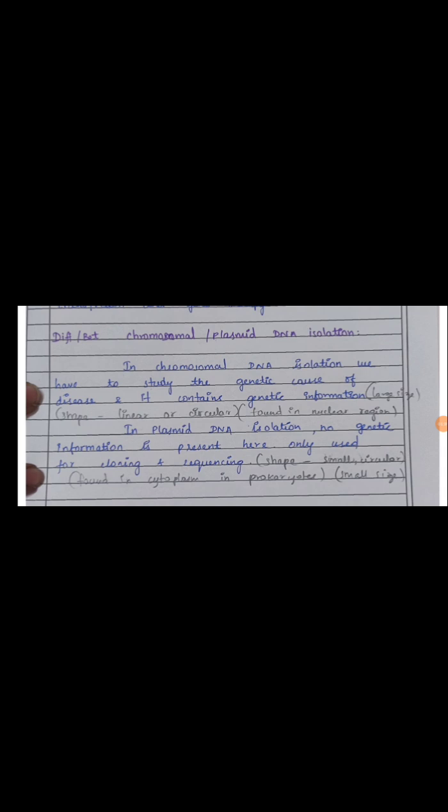Now the difference between these two DNAs is, in chromosomal DNA isolation we will study the genetic cause of disease and the genetic information which is carried from generation to generation. Like we will be able to study the infectious pathogenic bacteria, their genomes. For that we have to isolate chromosomal DNA.